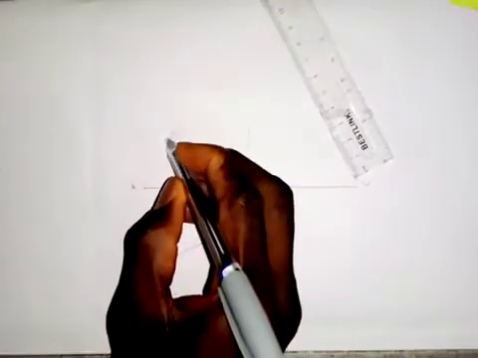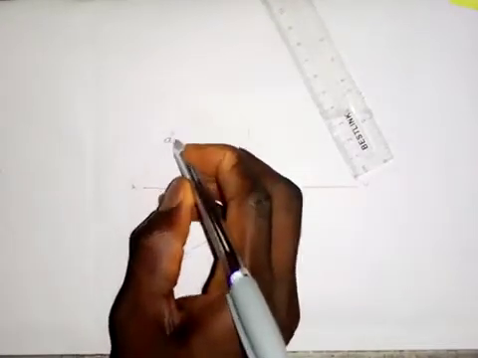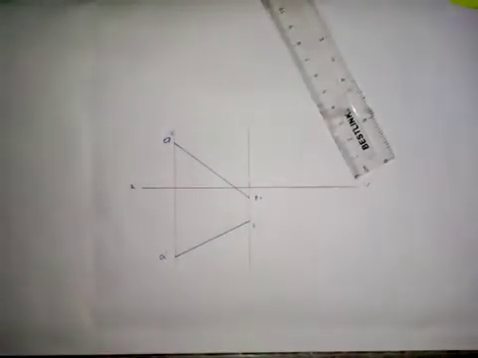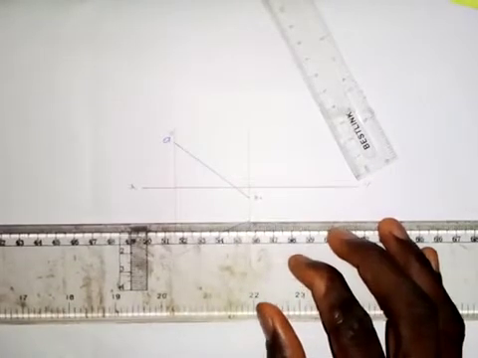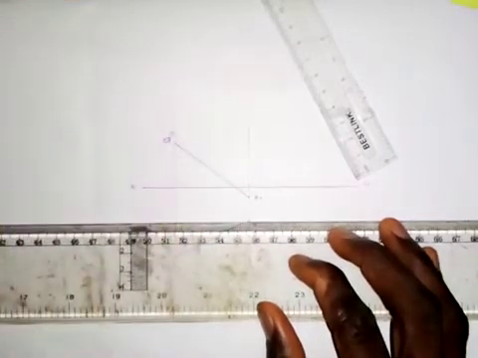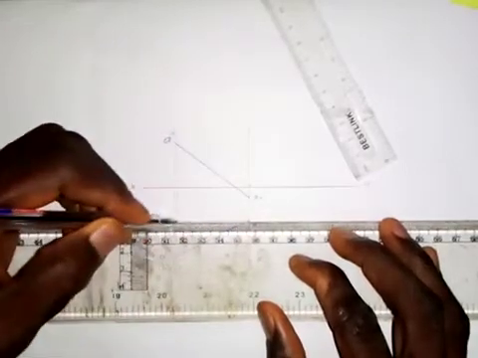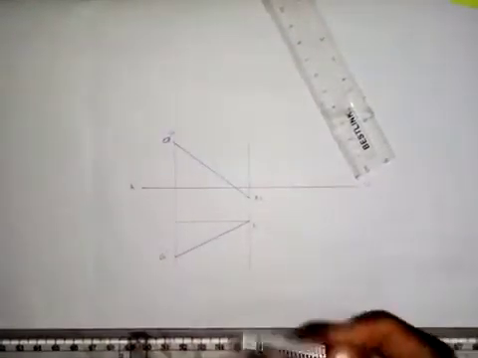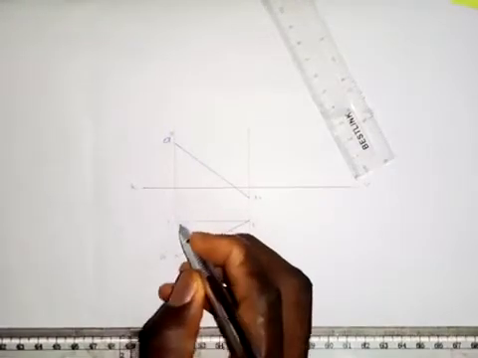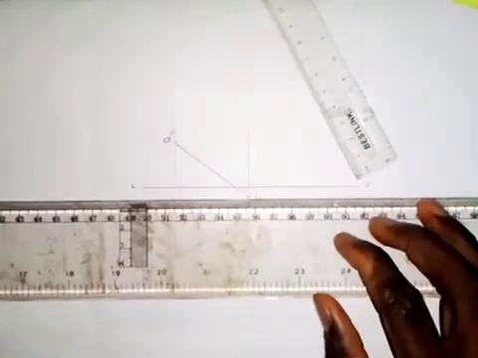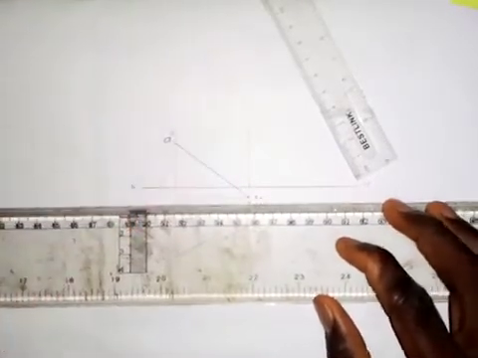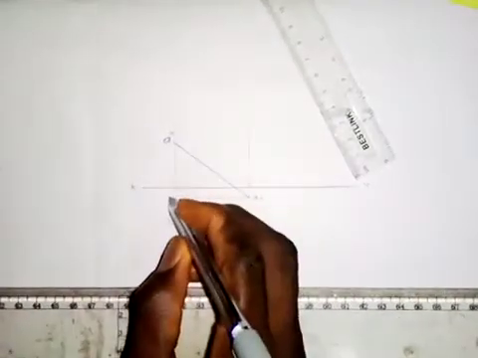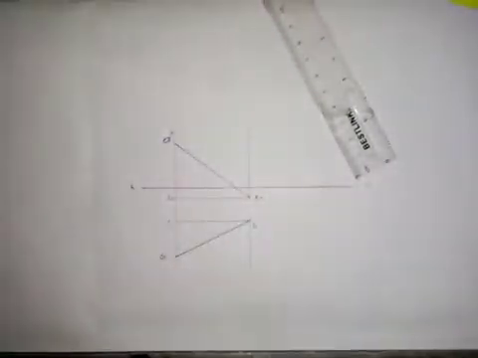Okay, so we have drawn the elevation and also the plan of the line. Before I move on, I need to do something here. So I will draw a horizontal line from B to here, like this, to this point. And this point is point C1 here. And also for this, I will draw a horizontal line from point B to here, to this point. So this point is point C2 here. Very, very important. So we need to take note of that.